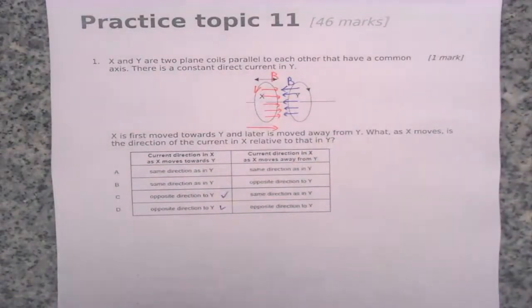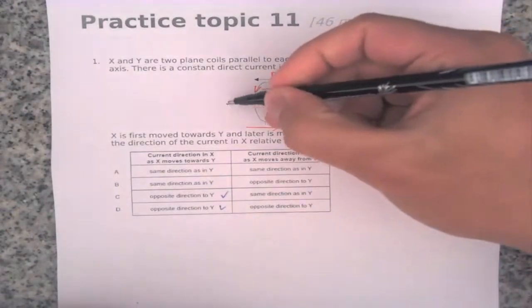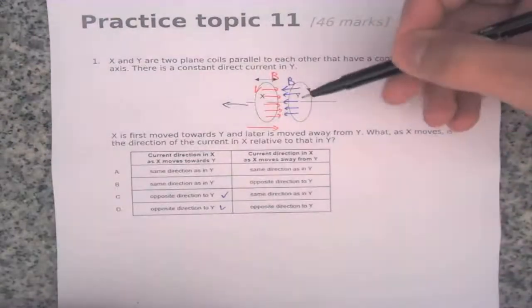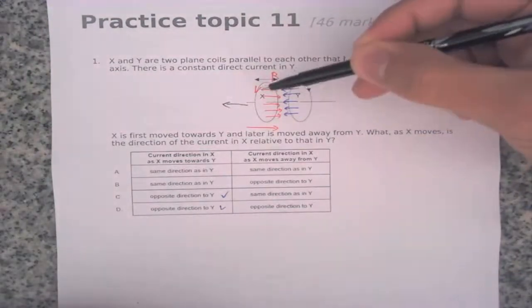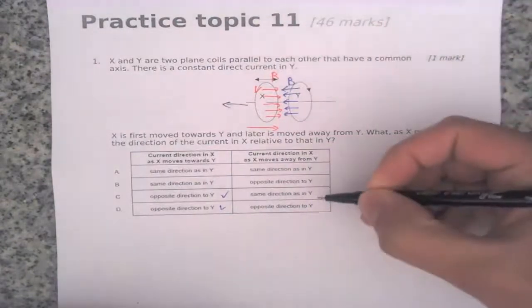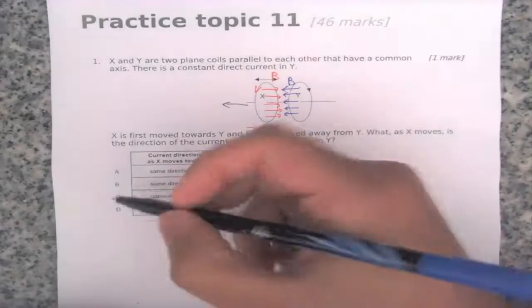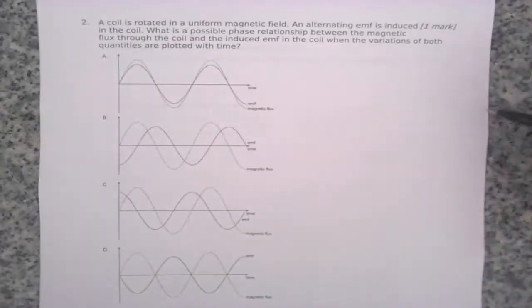Now when you do the opposite, when you move it away from Y, in this direction, the same thing will happen, but of course in the opposite direction for both the induced magnetic field and the induced electric current. So in this situation it's going to be in the same direction, and the correct answer here is of course C.